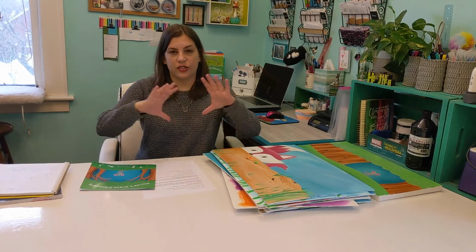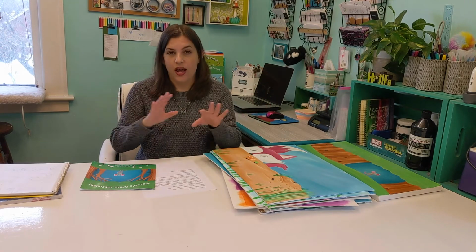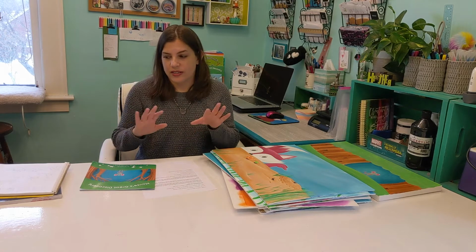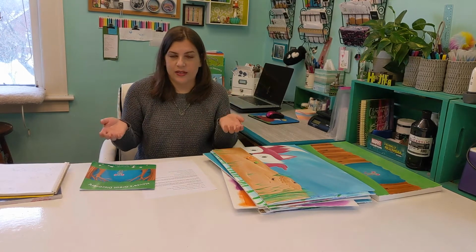So I had a spread with the bear hugging the bunny, and it's just straight on, and then one with the squirrel and the rabbit talking, and it was just straight on. So I had all of these sketches. I don't think I have them anymore. Yeah, they were just kind of boring.